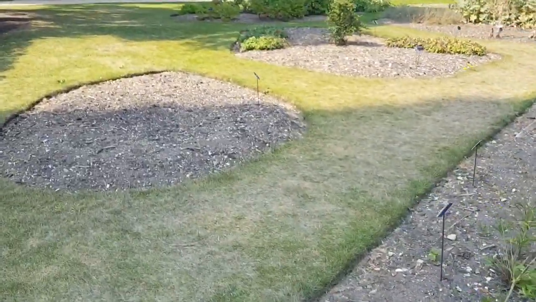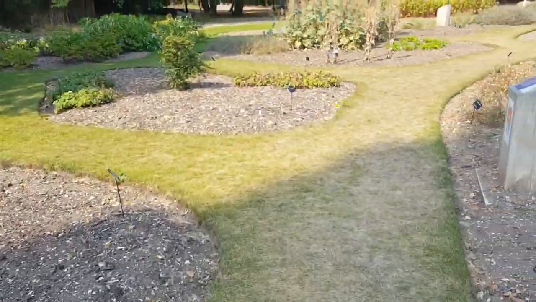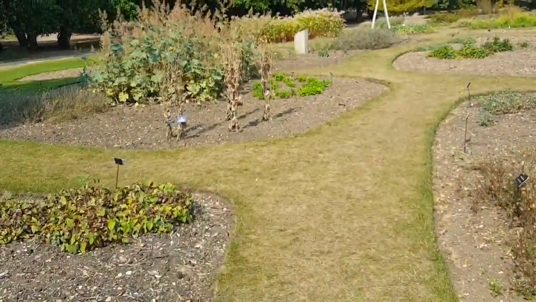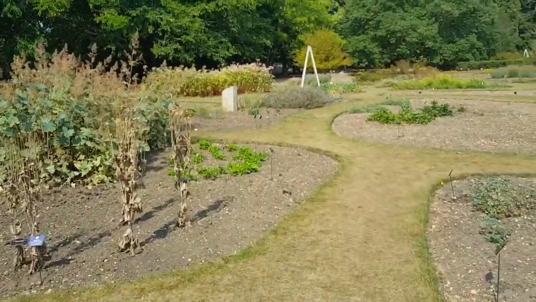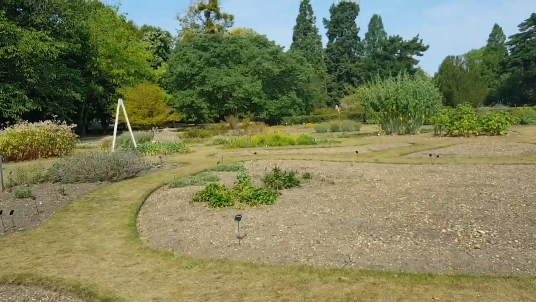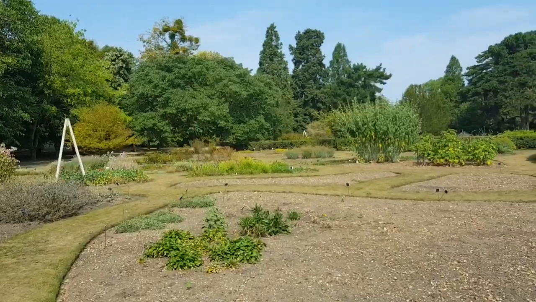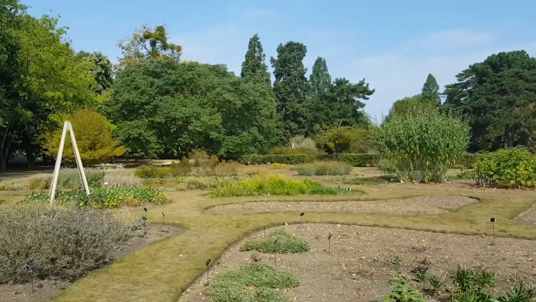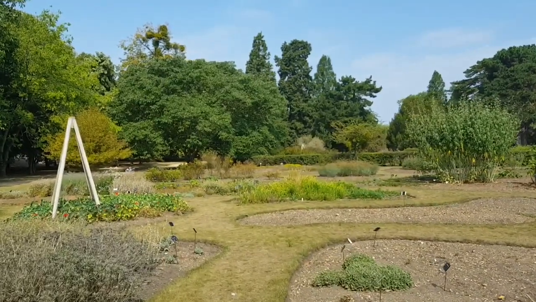As we wander through this section, we'll see a number of other plant families, many having now gone past their best. As you can see, it's a very hot, bright day here in the garden, and things are really beginning to take the toll of this dry period and intense heat.